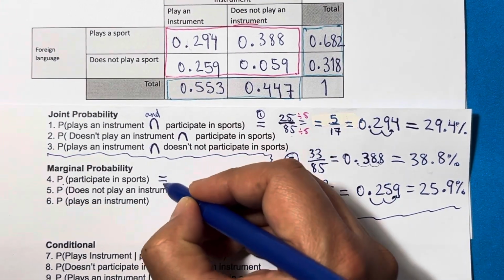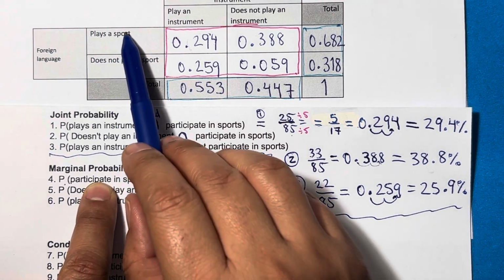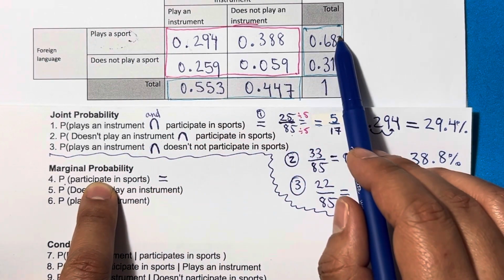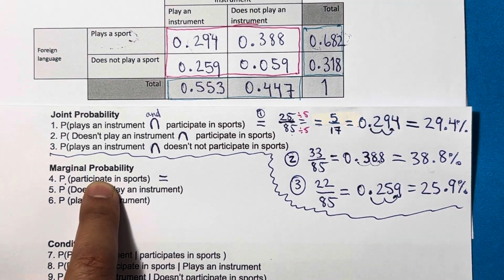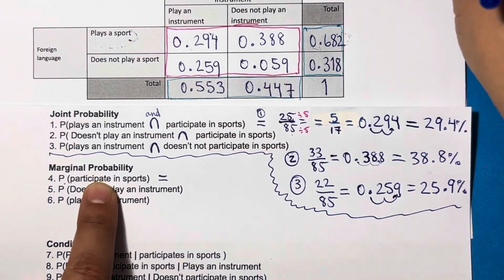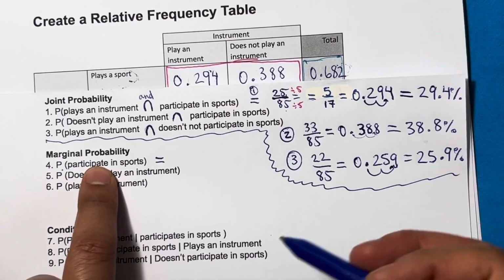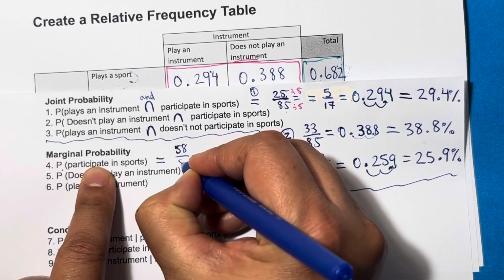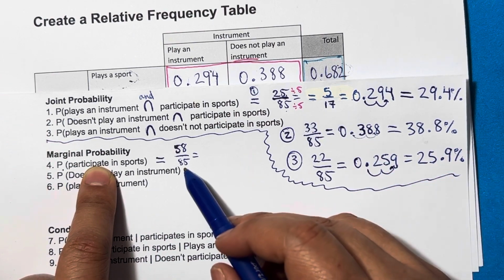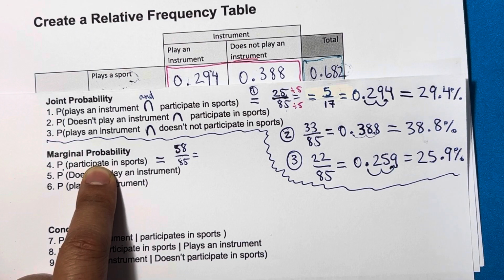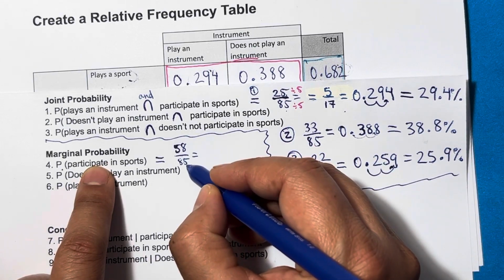In here, when it has only one category, it's only participating in sports. So participate in sports is all the way to the left. It refers to the value all the way to the right. Okay, so in this case, it will be 58. If you look at the other one, people who play a sport is this right here. Okay, so it's 58 out of 85. And we notice in here that 85 is divisible by 5 or by 17, but 58 is not divisible by any of those, so we can just divide.